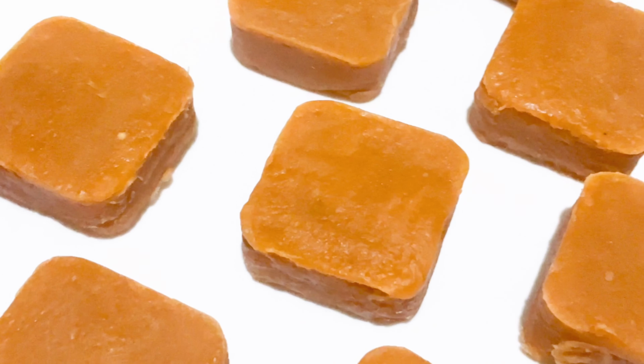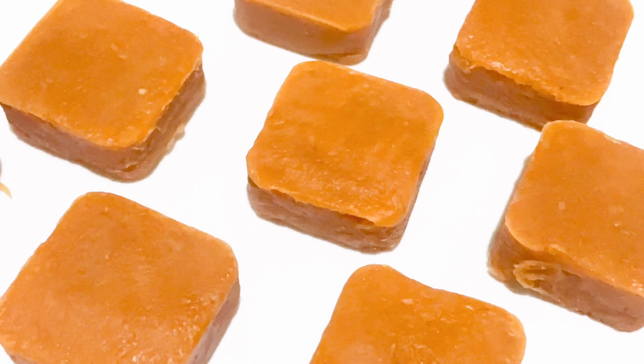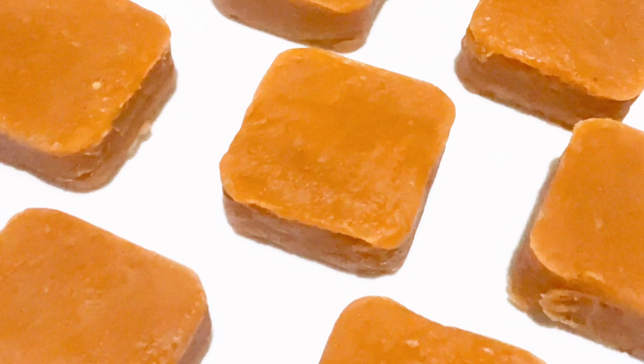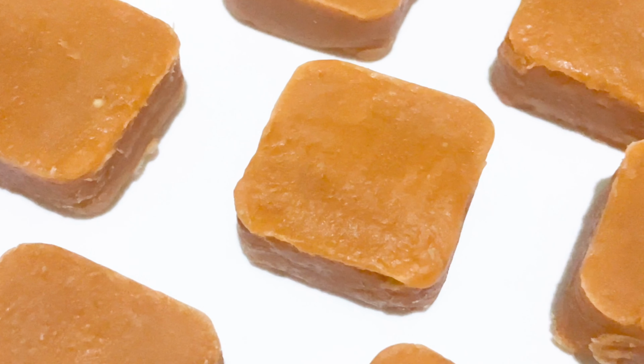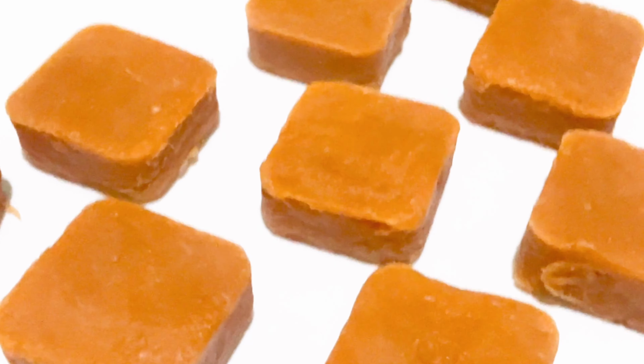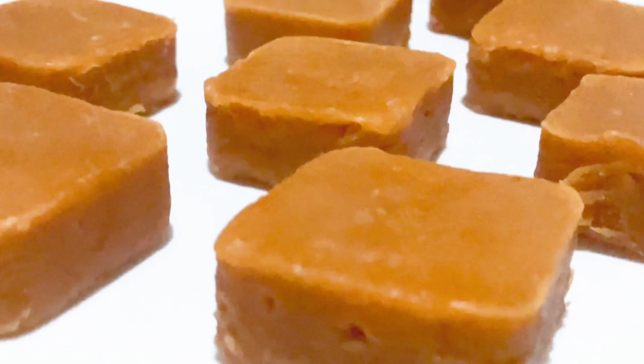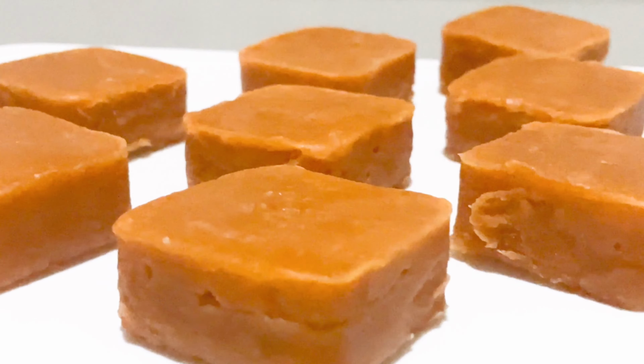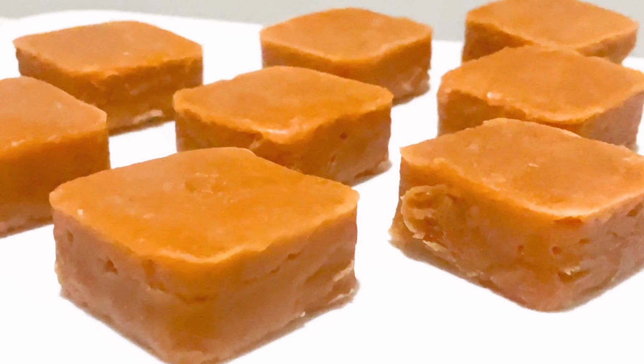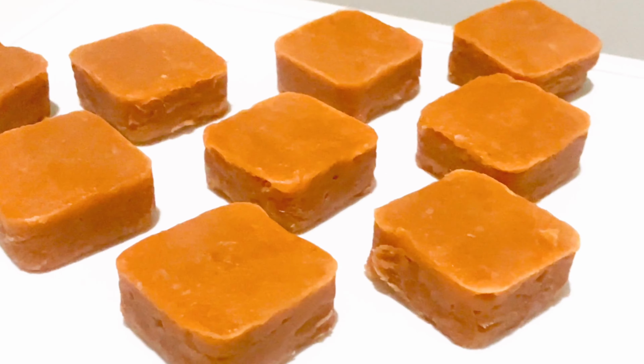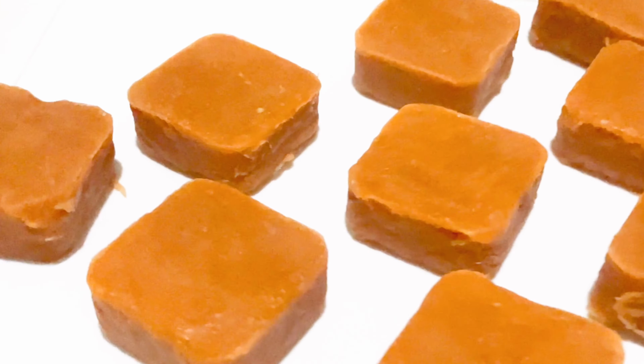Hey flawless skin gangs. So today I made this Kojic acid facial soap. It's a cold processed soap, and guys, this soap was a serious disaster. Okay, no, it wasn't a disaster per se, but let's learn together and see why this soap was such a difficult process and see how we can learn from it.